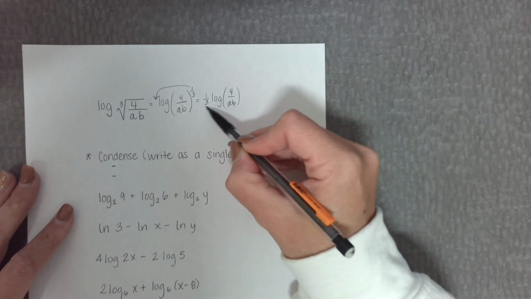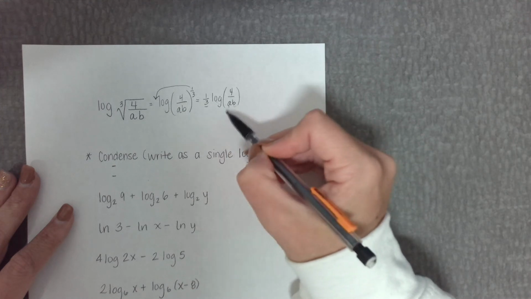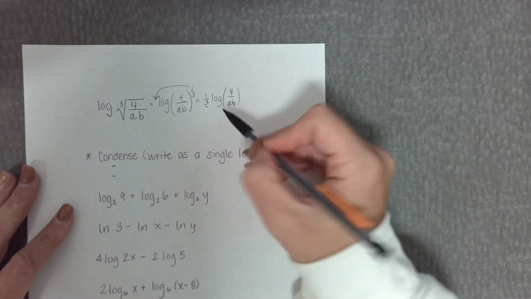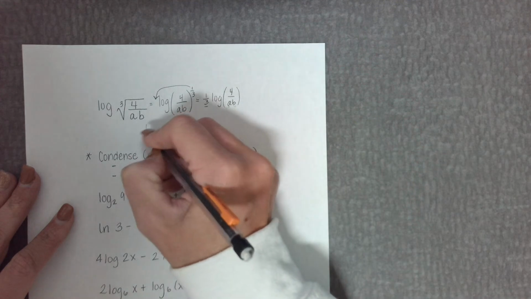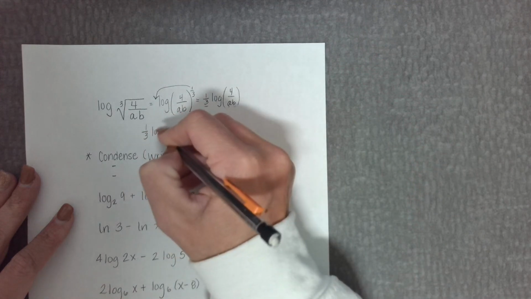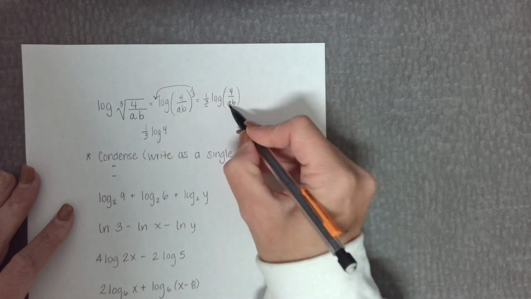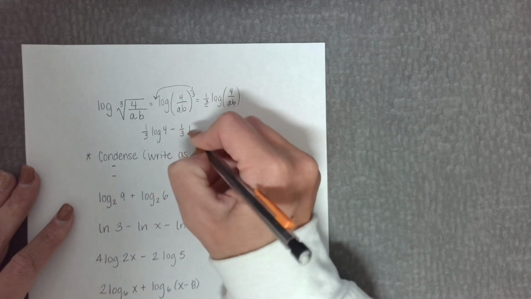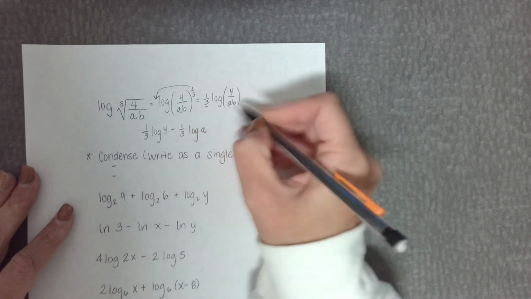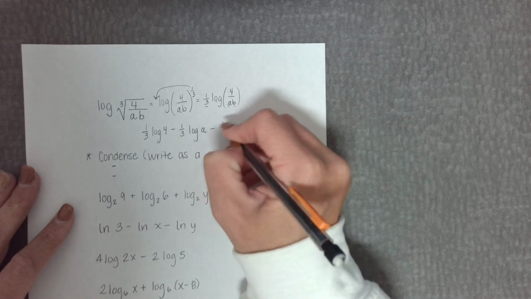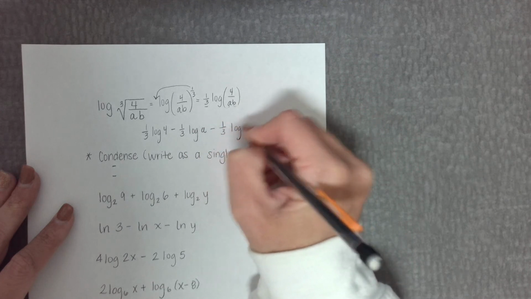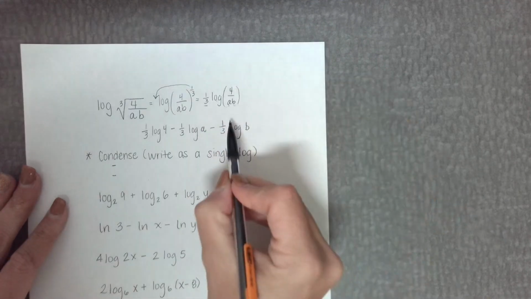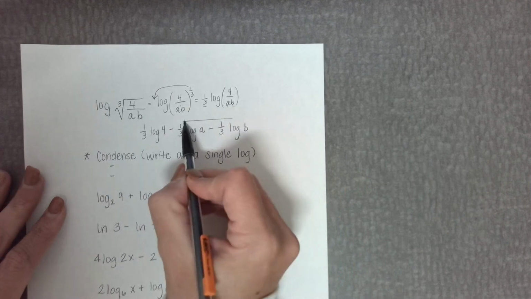That 1/3 that's out front has to go on every single log since it's in front of the entire thing. So it'll be 1/3 log 4, and then the A is on the bottom, so it's subtraction, minus 1/3 log A. Same thing for B, minus 1/3 log B. And that would be your final answer.